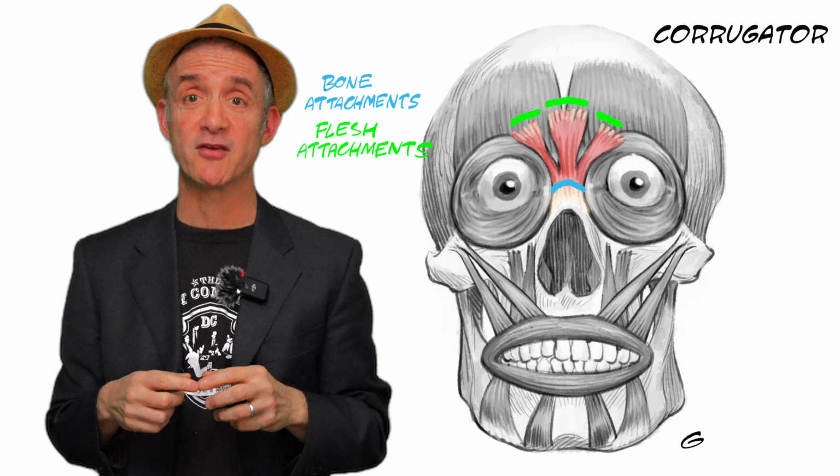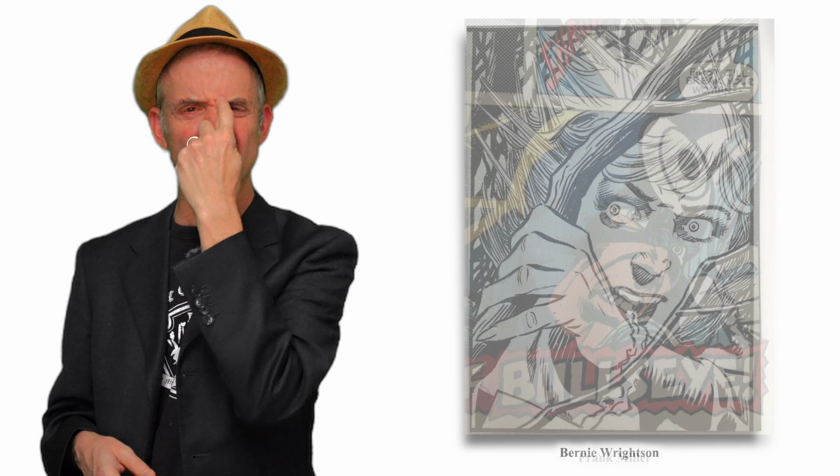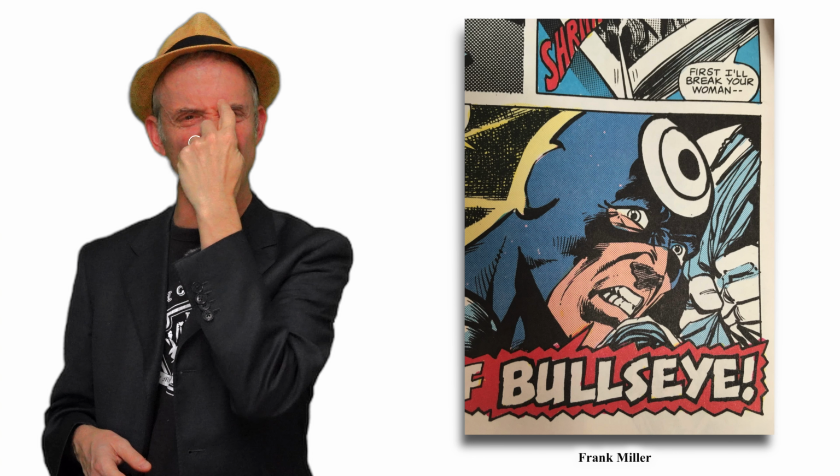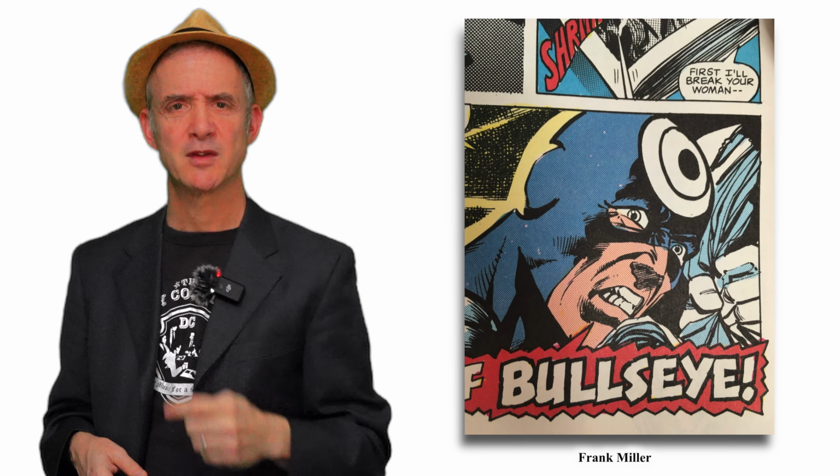When that muscle contracts, what do you think happens? Well, first of all, your eyebrows get pulled down and towards your nose. And again, that skin is being pulled in, and it has to go somewhere because the body is a bag, right? So you get these triangular or V-shaped kind of creases right in here.